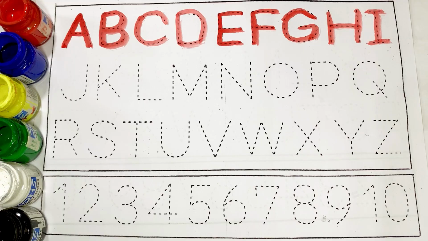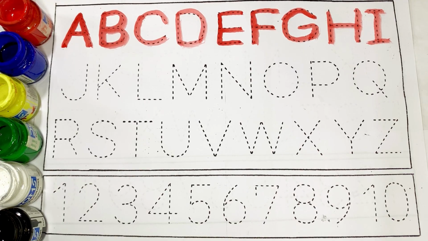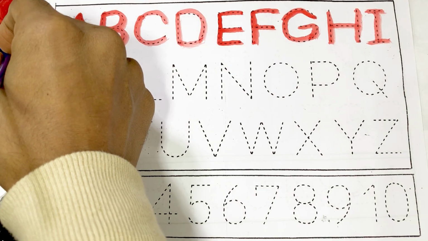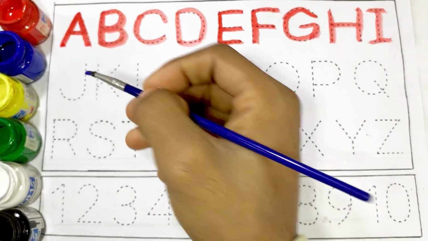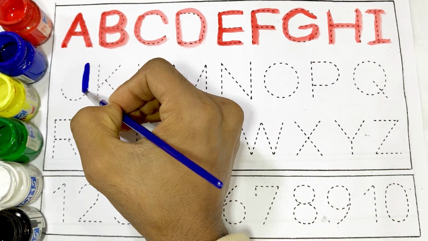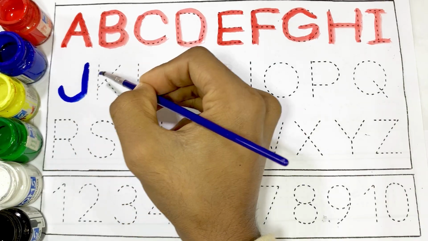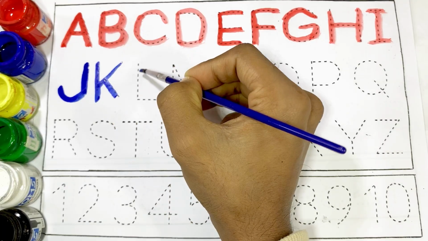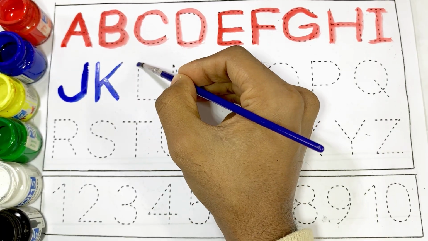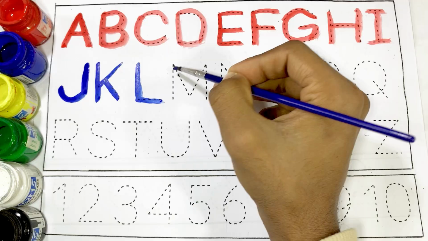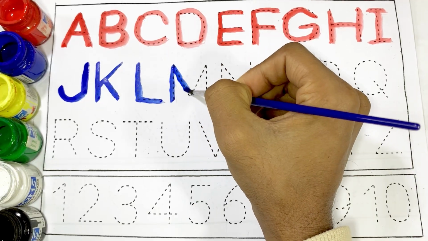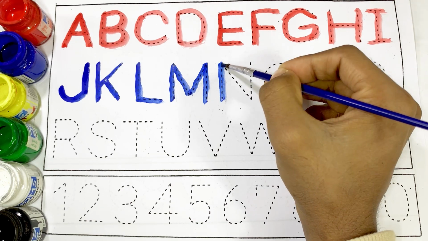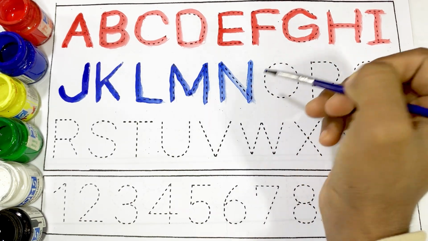Kids, now J. The alphabets of J, and you use blue color. This is J. J for joker. This is K. K for king. This is L. L for lion. This is M. M for moon. This is N. N for nose.